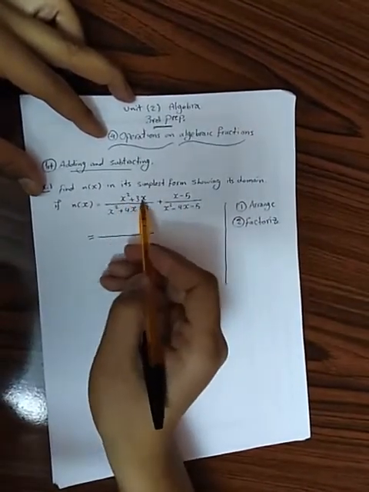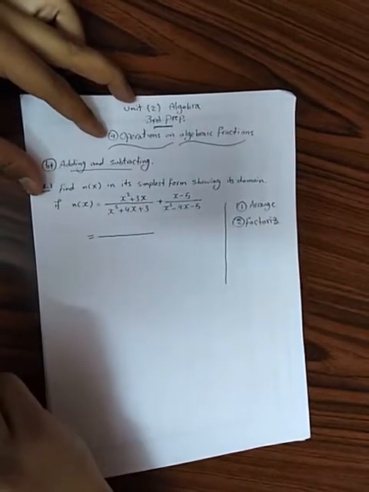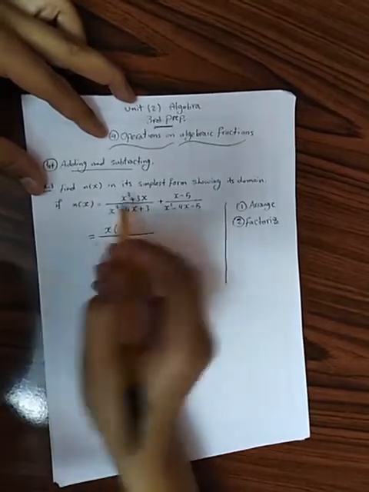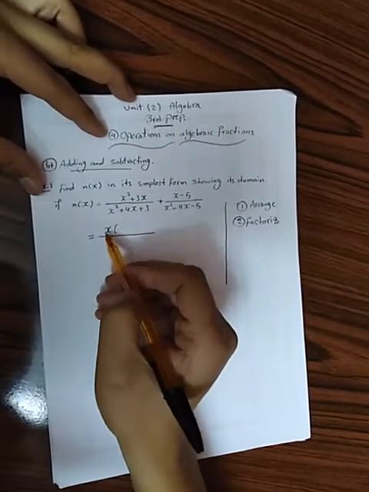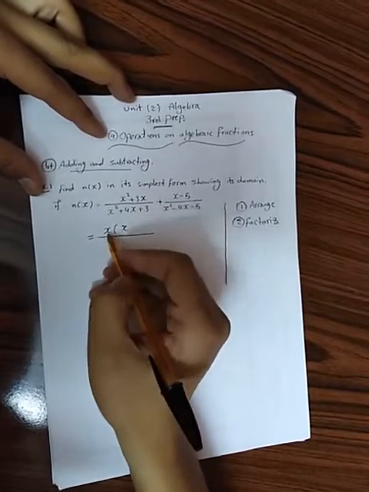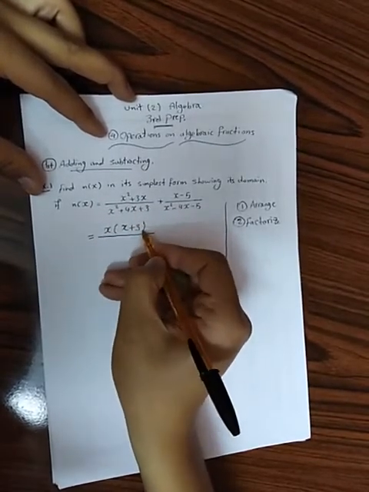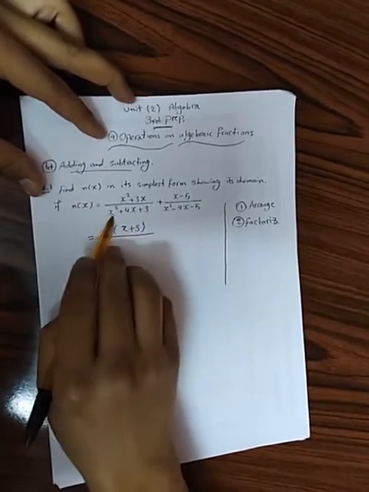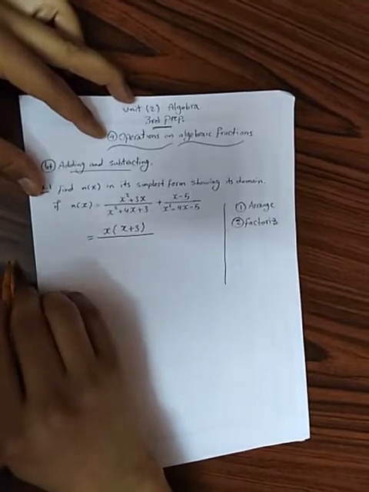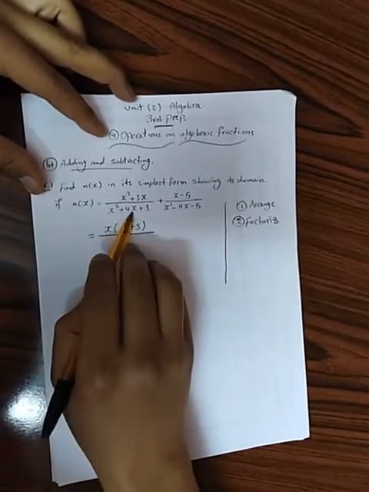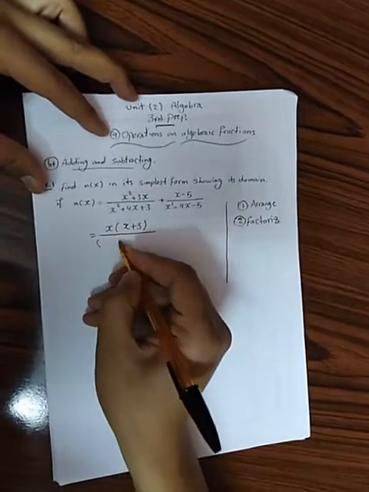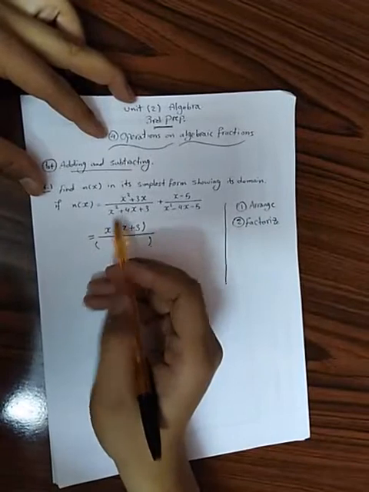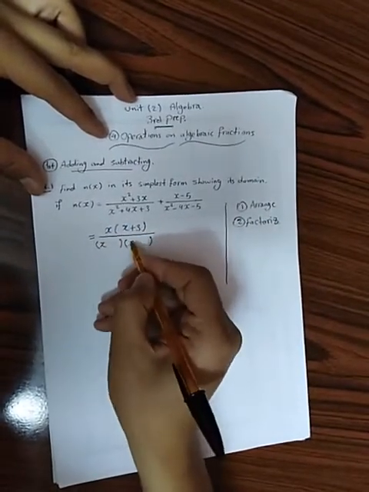In the first we have a common factor x. We will take it outside the bracket and divide by x: x² divided by x gives x, and 3x divided by x equals positive 3. The denominator has no common factor, but we have a trinomial, factorized into 2 algebraic brackets. x² is x times itself.